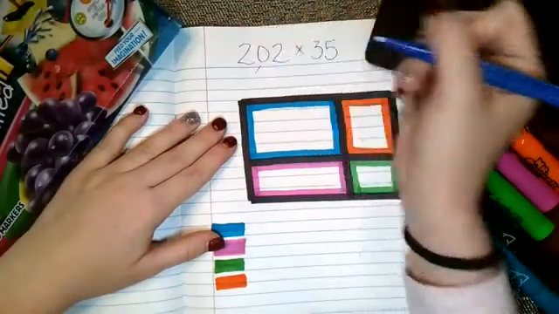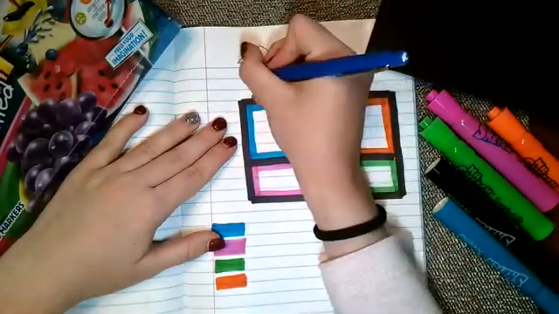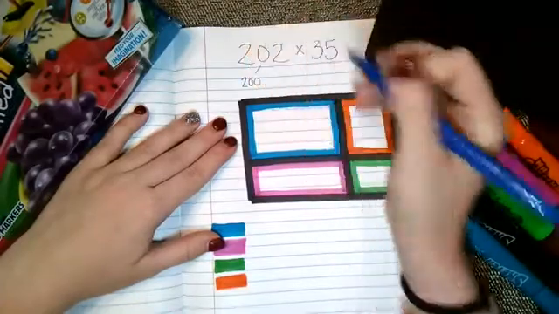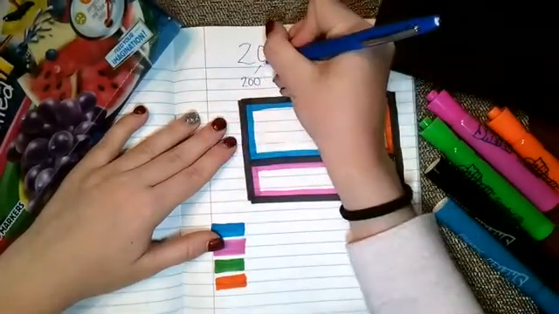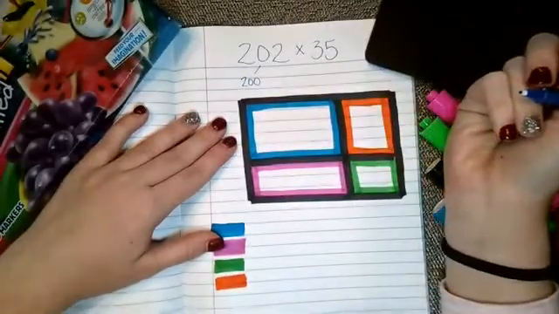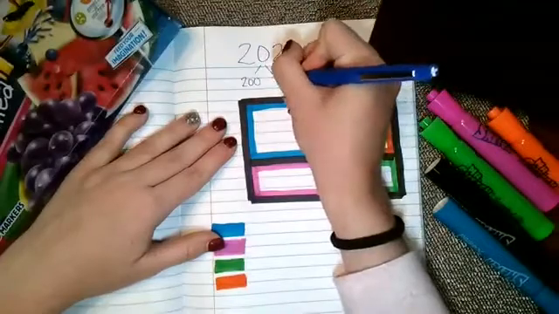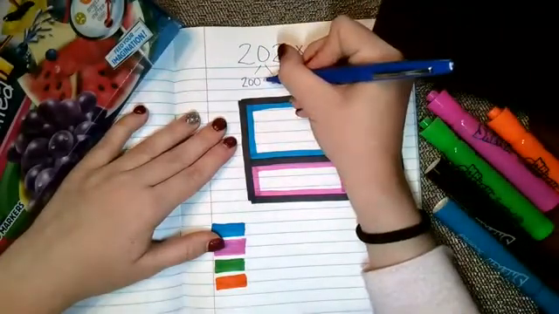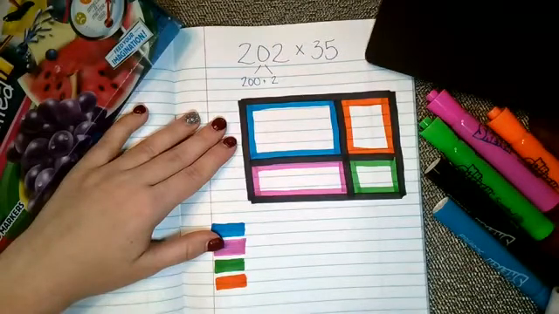But when we expand 202, I'm going to look at my hundreds place, which is a 200. My tens place, which is just a 0. So you know what? I'm actually not going to write that out. And then my ones place, which is a 2. And I know that 200 plus 2 does equal 202.